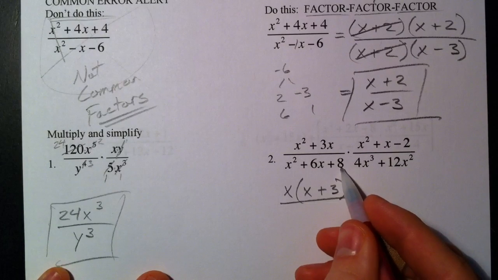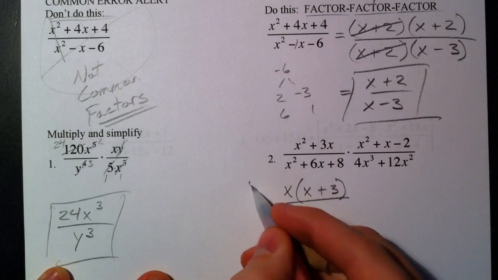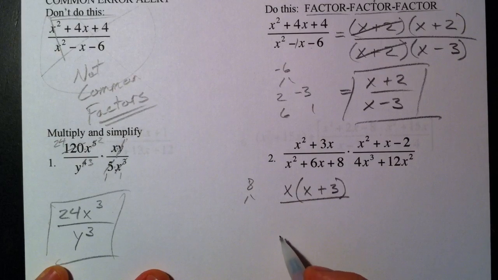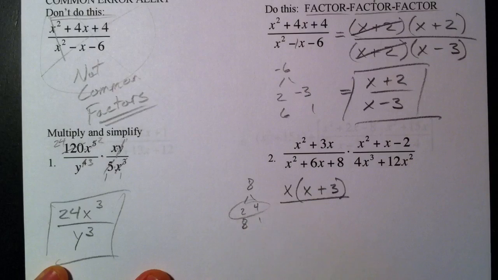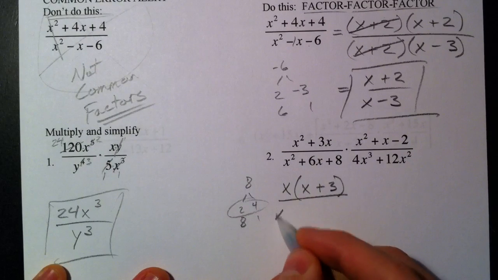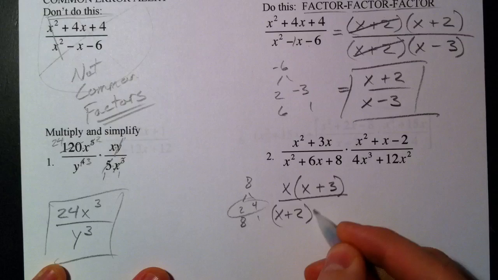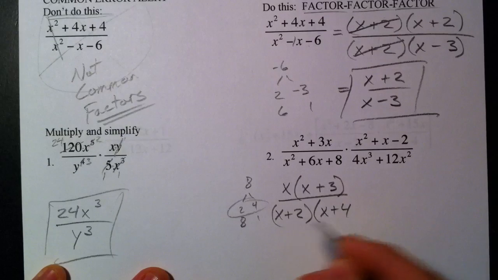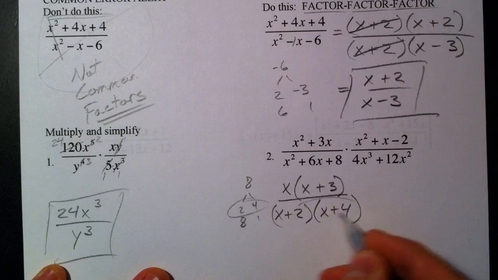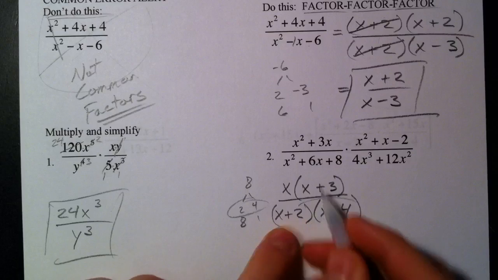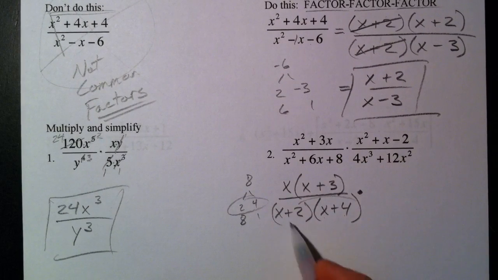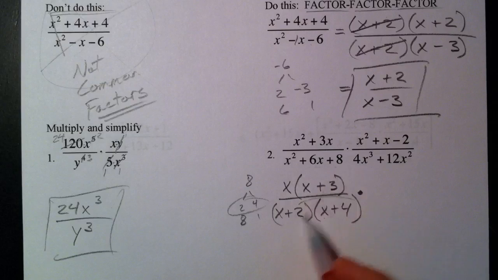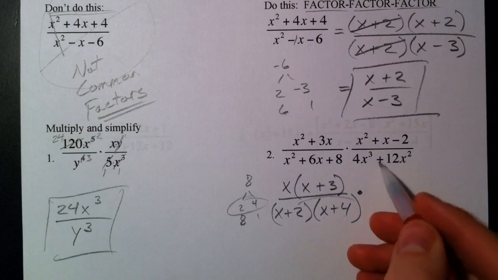On the bottom, we have what multiplies to 8 and adds to 6. 2 and 4, 8 and 1, 2 and 4 is going to be the winner. So x plus 2, x plus 4, because 4 times 2 is 8, and then we're going to get a 4x and a 2x, and that'll multiply back into our 6x. Remember that when you factor, you can always double check your work real quick by foiling it out. Factoring is just the opposite of FOIL.